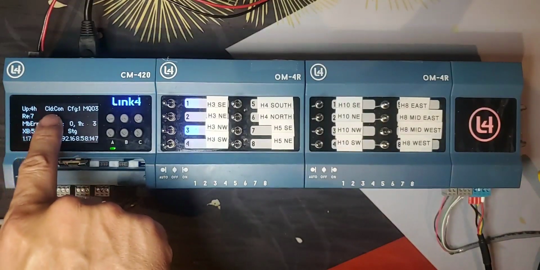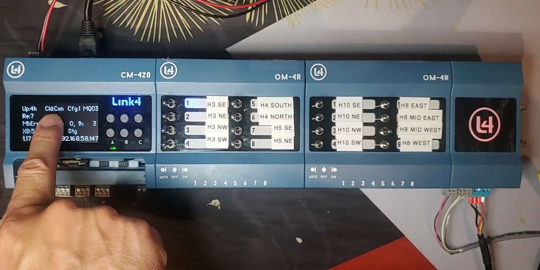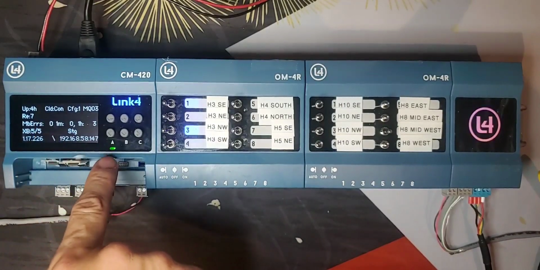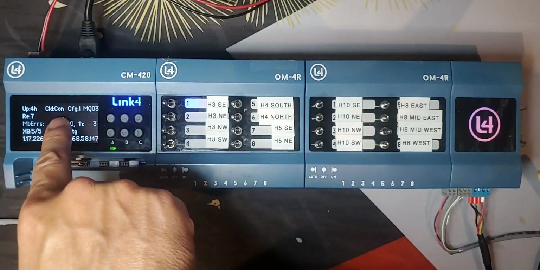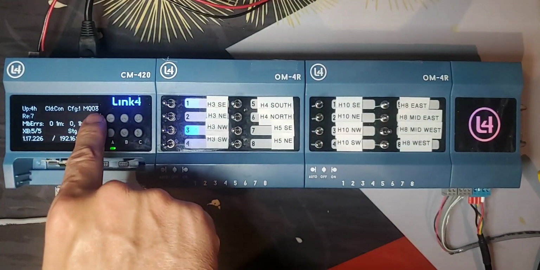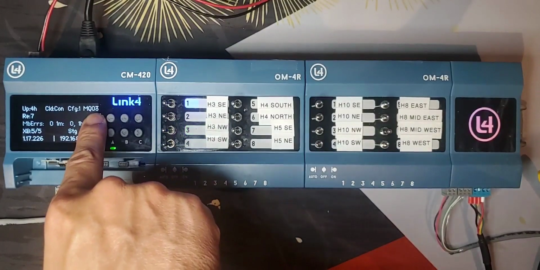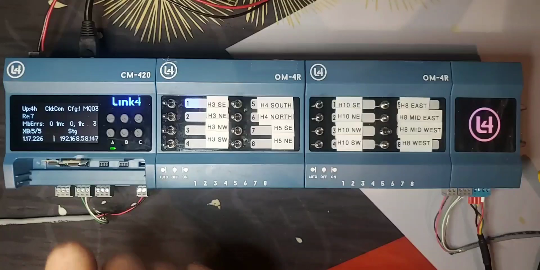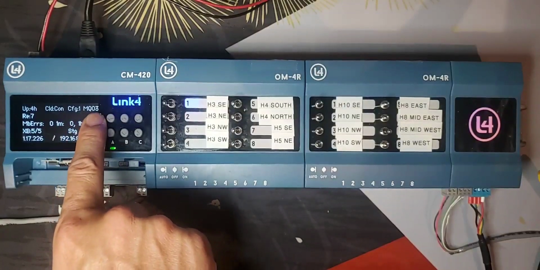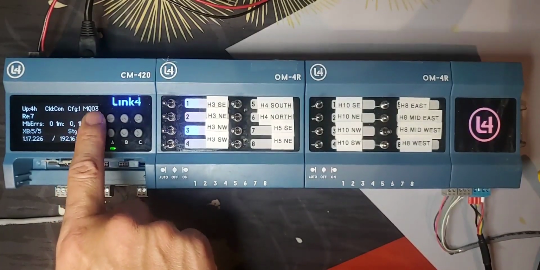So this is the cloud connection status. It matches with the A here, green A light, that means it's connected to the cloud, and it's connected to our server MQ03, okay, which is good. A brand new controller, you might see 00. That means not connected to the right cloud yet. You want to see 03 there.